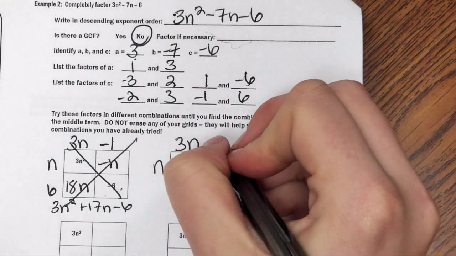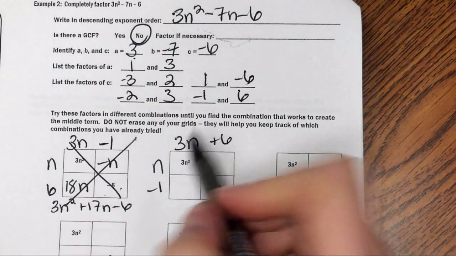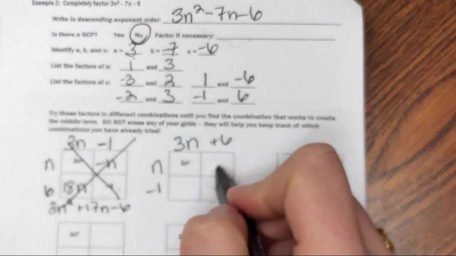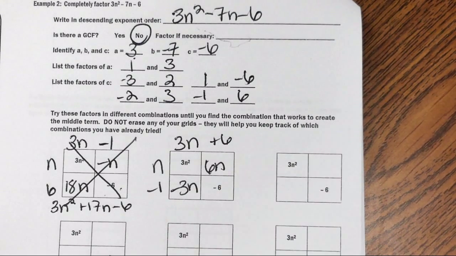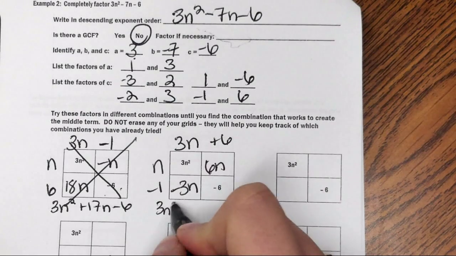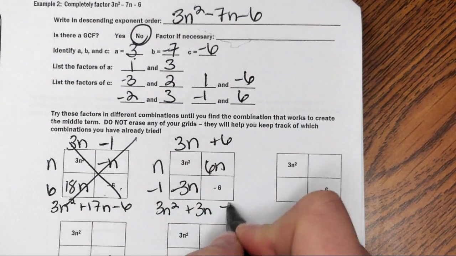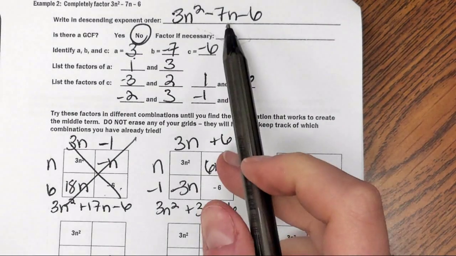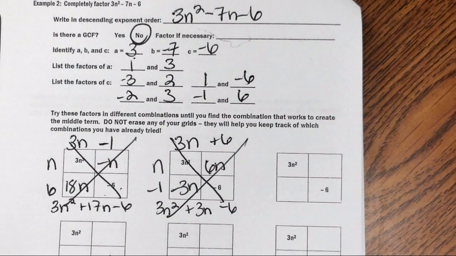So I have 3n times n. Let's try putting the plus 6 up here and the minus 1 down below. Alright, so this is going to be here 6n and minus 3n. So altogether I have 3n squared, combine those two like terms, plus 3n minus 6. Still looking for a negative 7, not a 3. That combination doesn't work. Alright, let's pick a new one.